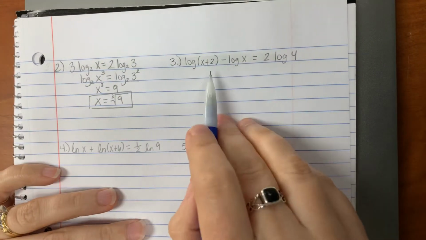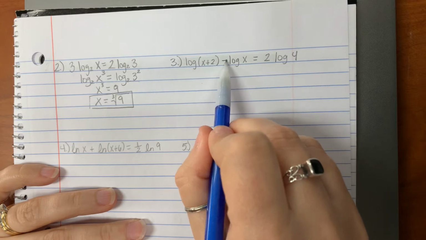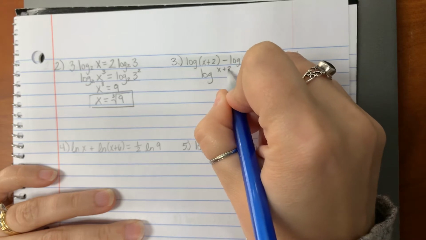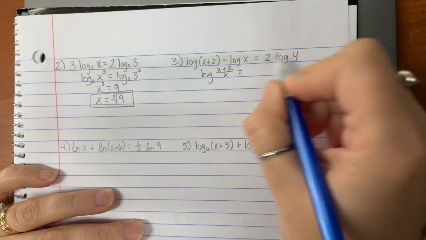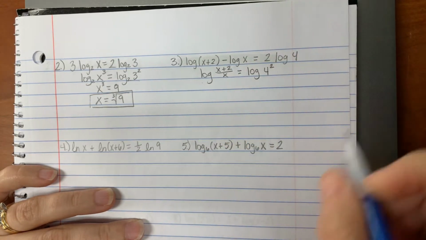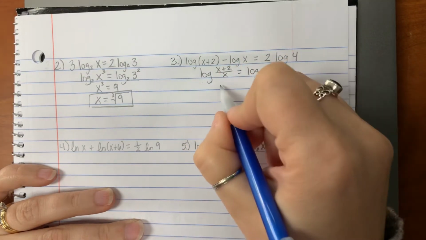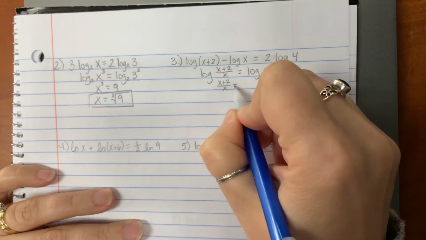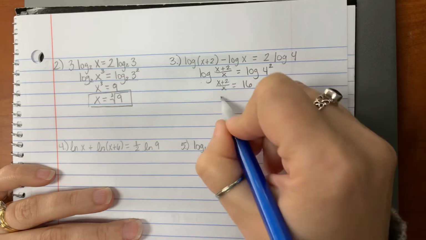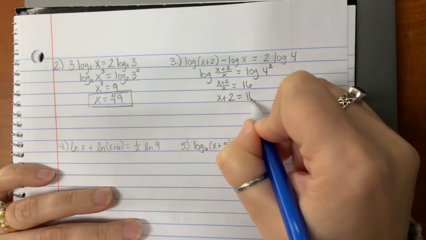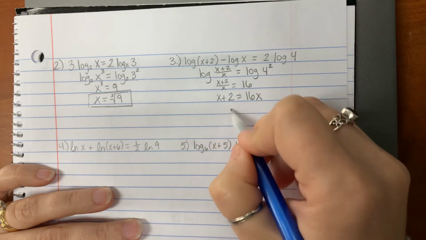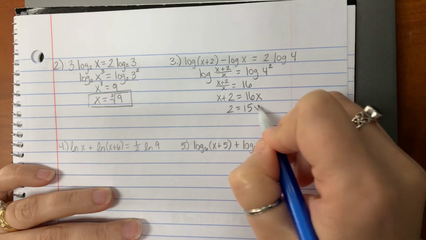Okay, this one, to get this put together, remember subtraction means I have a log with division. So log of x plus 2 over x equals, I'm going to bring this exponent up, so log of 4 squared. Remember, these are base 10s. So that means I have x plus 2 over x equals 16, because 4 squared is 16. Multiply both sides by x. That gives me x plus 2 equals 16x. And then if I subtract my x from each side, that gives me 2 equals 15x.